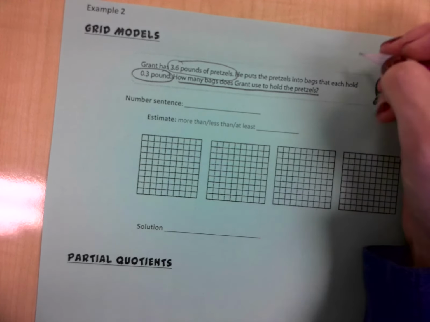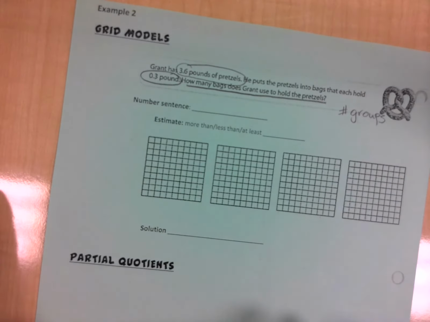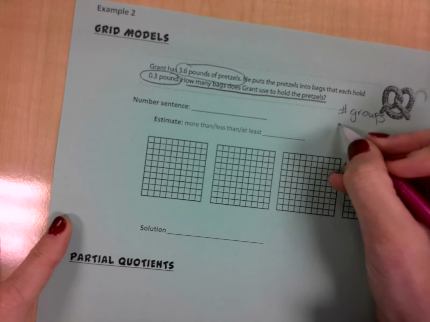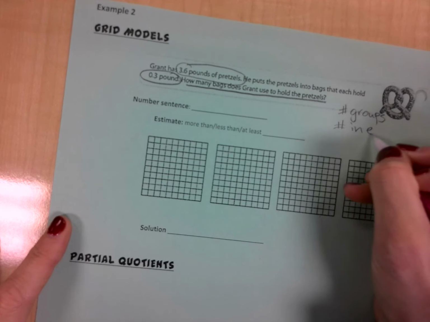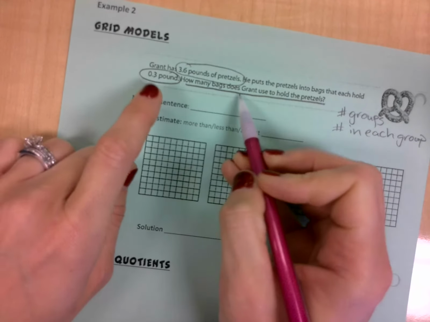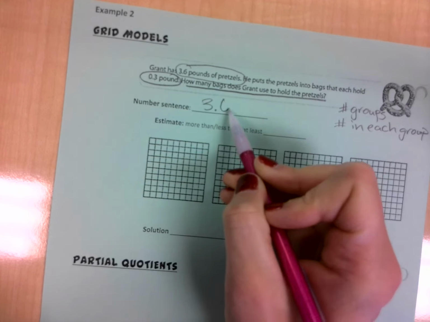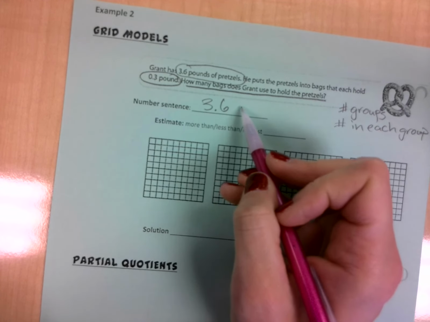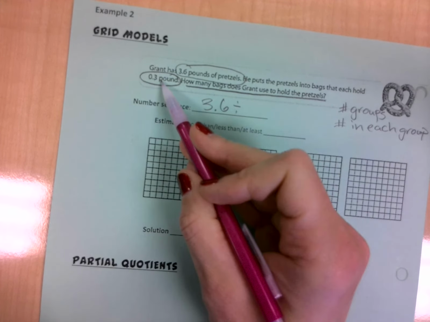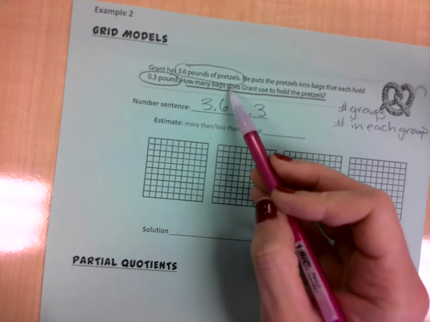So remember when we had how number of groups, or is it number in each group? Which one's which here? So we know we're starting with 3 6/10, and we know we're dividing it into groups of 3/10, and we're trying to figure out how many bags.